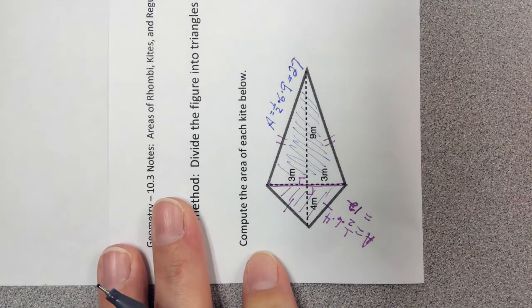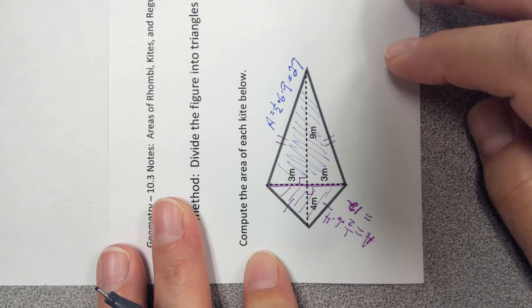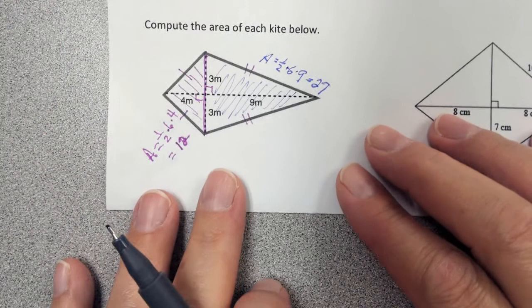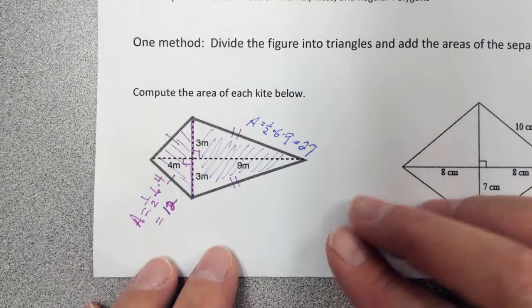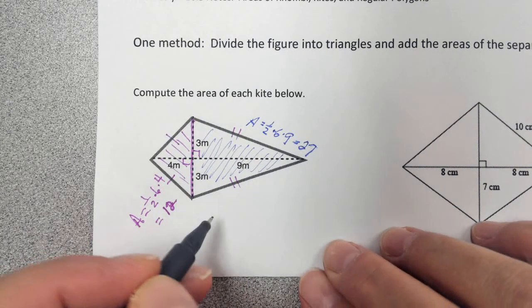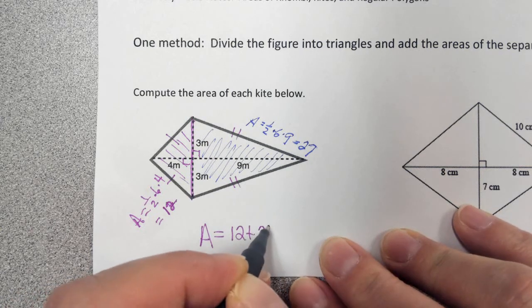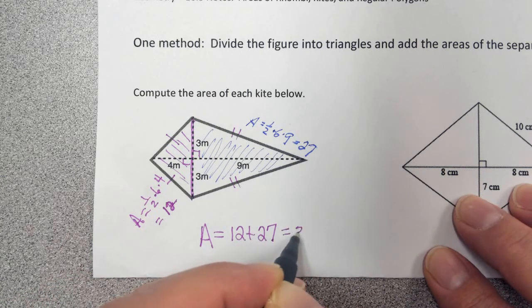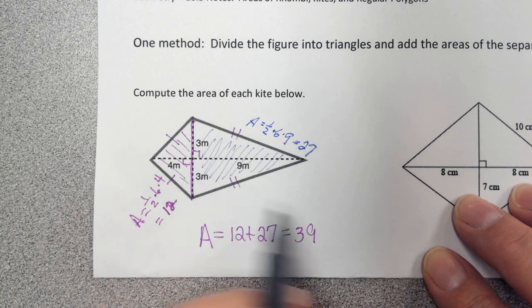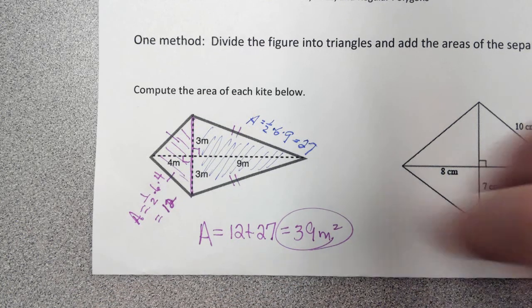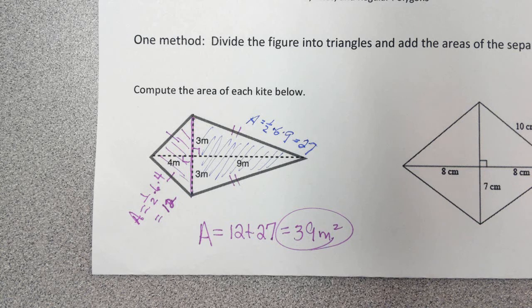So we're going to just piece it together. To get the total area, we want to add those pieces. So total area is area equals 12 plus 27, which is 39. We're in meters squared on this one. No new formula is needed.